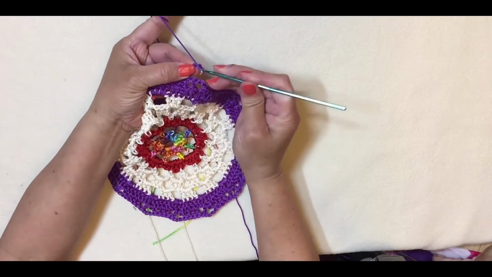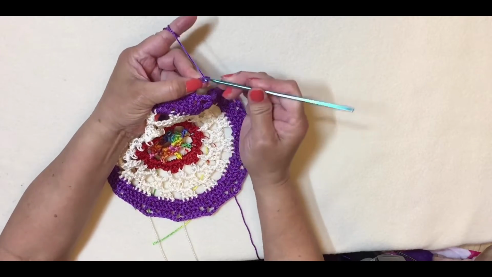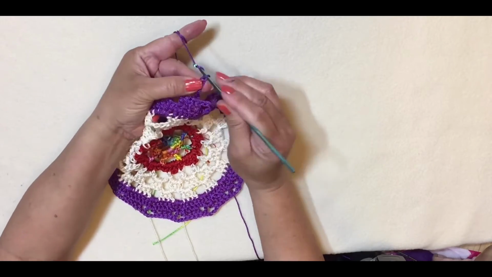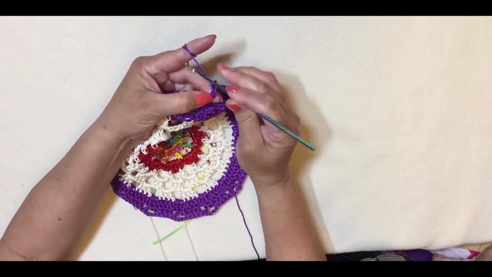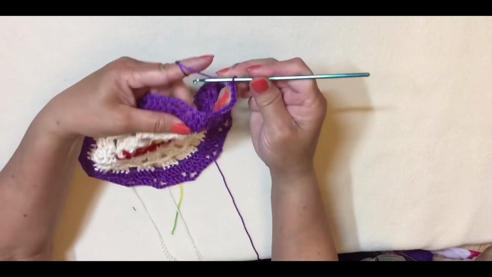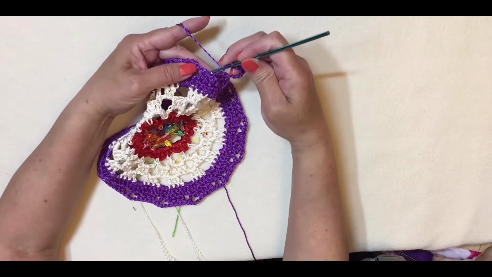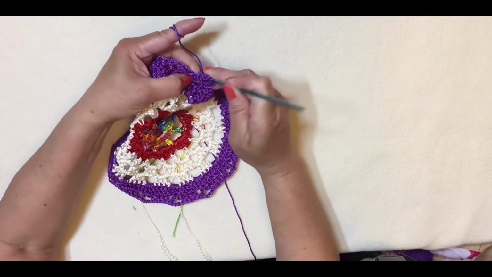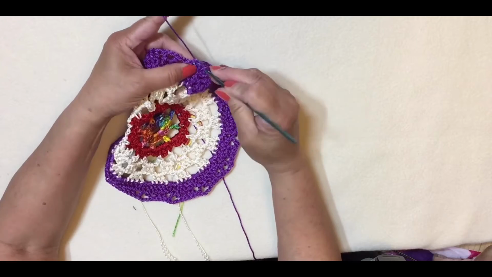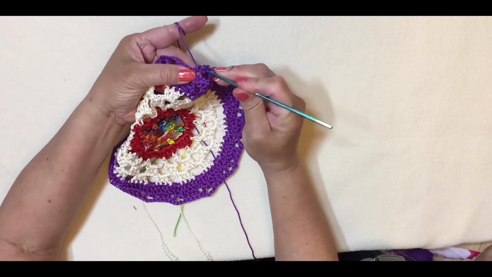So 1, 2, 3, 4, 5, 6, 7, and double crochet on the same stitch where the beginning chain 9 is attached.